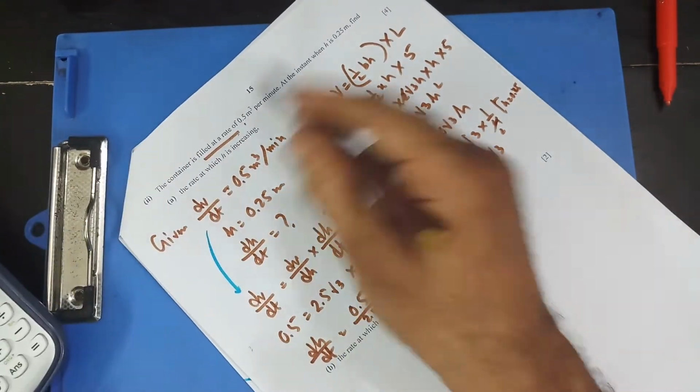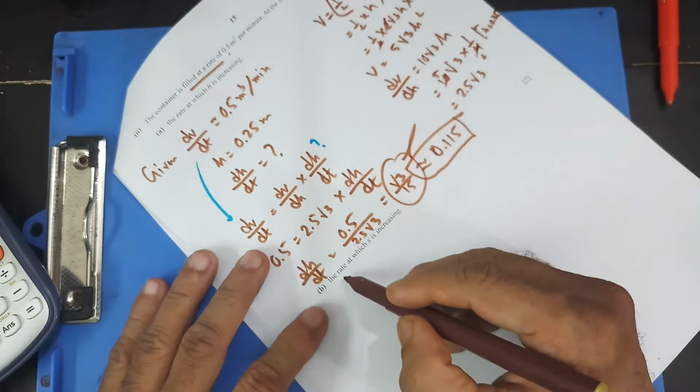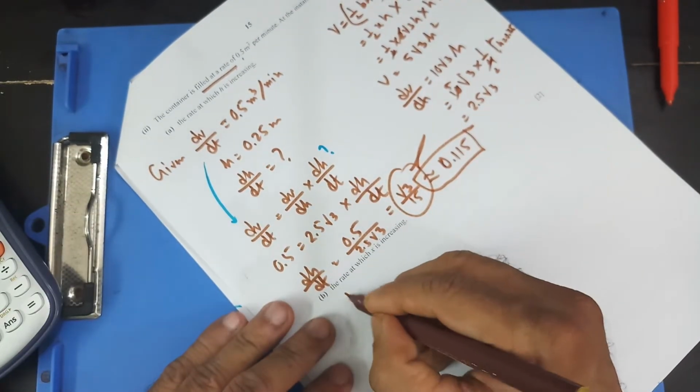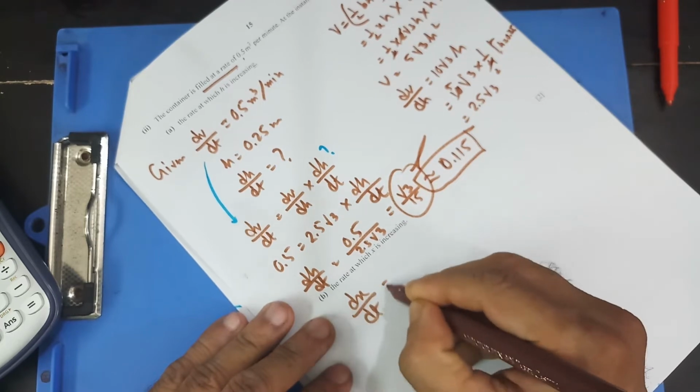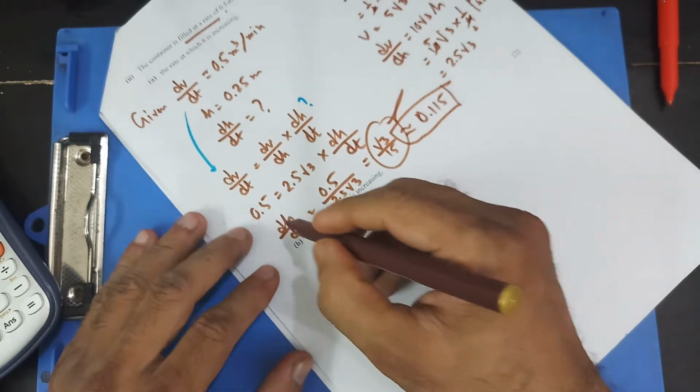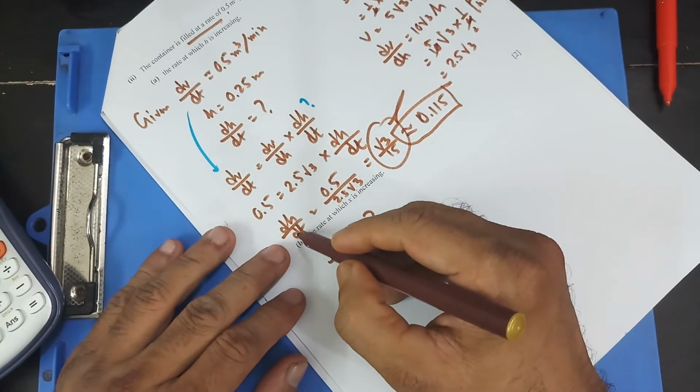I would have left it exact since it didn't say anything. Now find the rate at which X is increasing. So they are asking for dX/dt equal to what? I know dH/dt is given here.